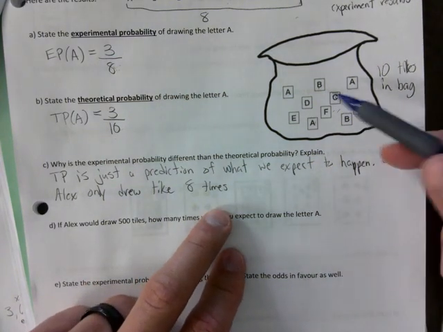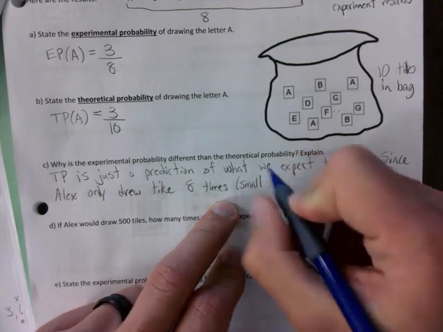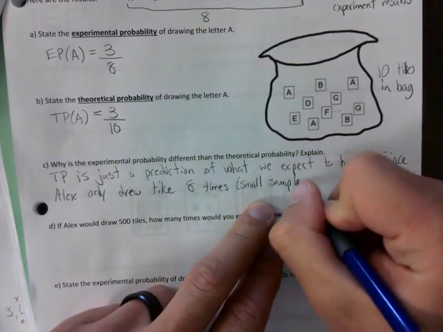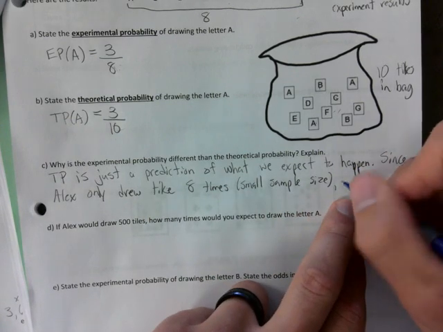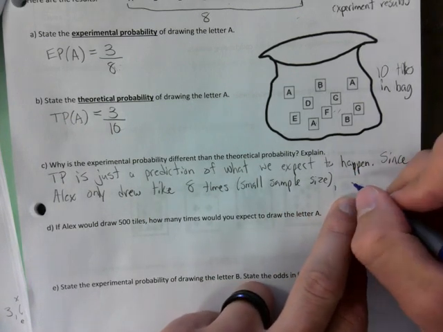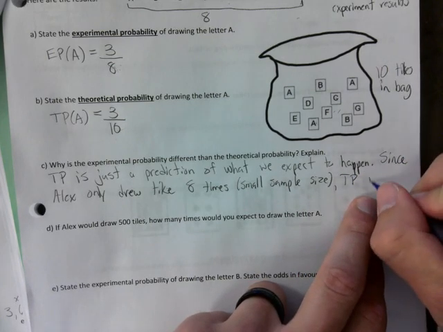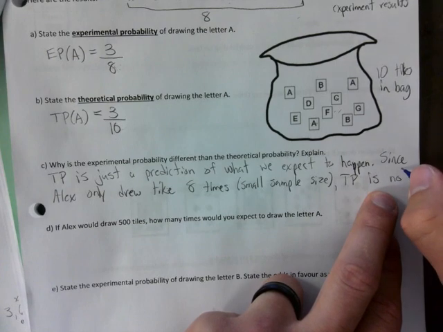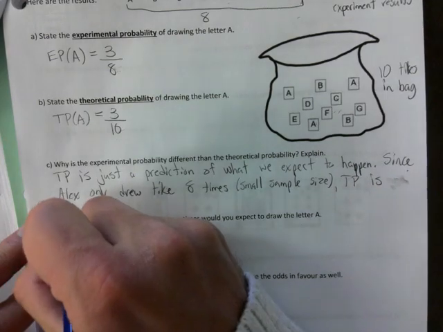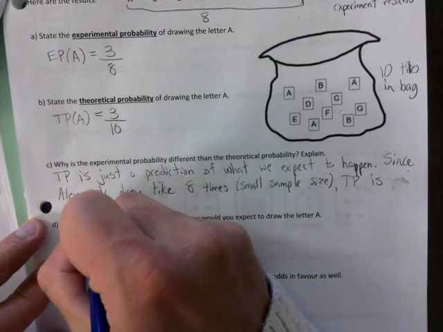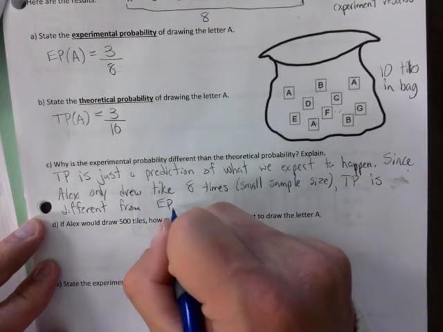She didn't even draw as many times as there are tiles in the bag. So we can say small sample size, and the theoretical probability is different from experimental probability.